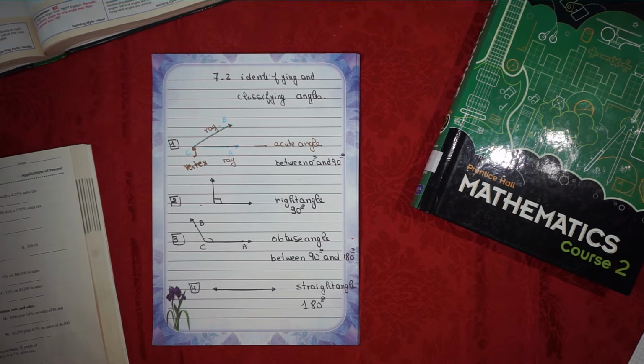Hello everyone! Today I'm gonna talk about lesson 7-2. It's about identifying and classifying angles. First of all, for the first part of this video, I'm gonna show you how we can classify angles by their measures. Here I choose 4 figures and I'm gonna explain each one.